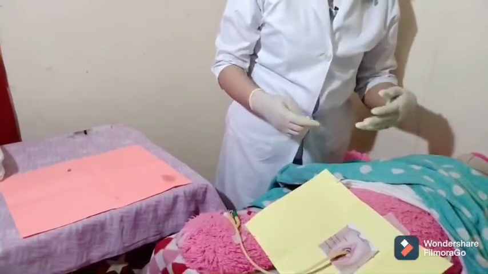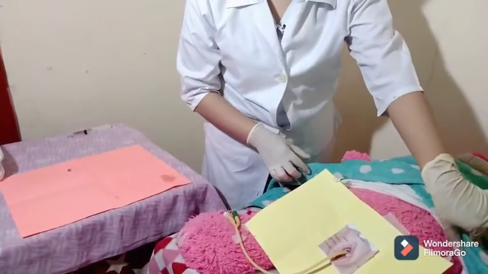Place the client in a comfortable position. Do aftercare of the equipment used. Remove gloves and do hand washing. I'm done now, and I'm going to place you in a comfortable position.